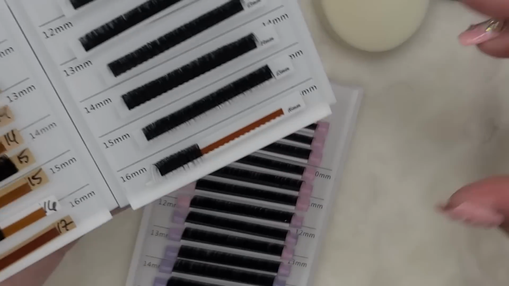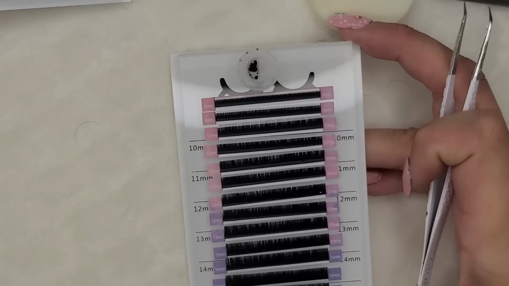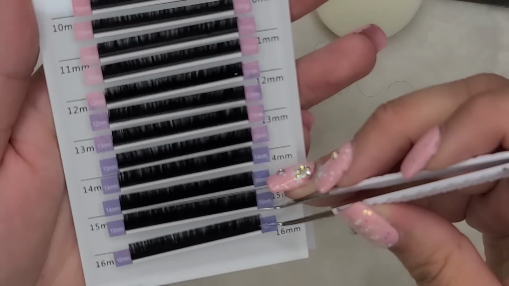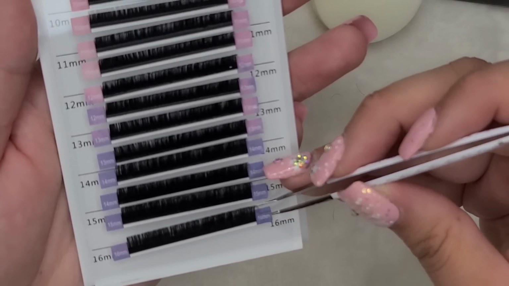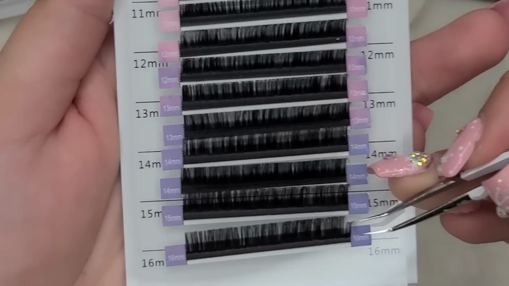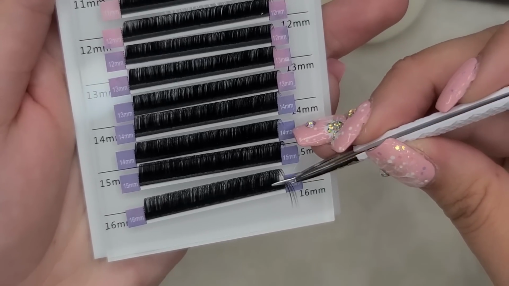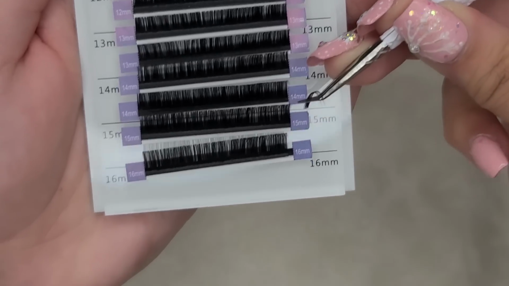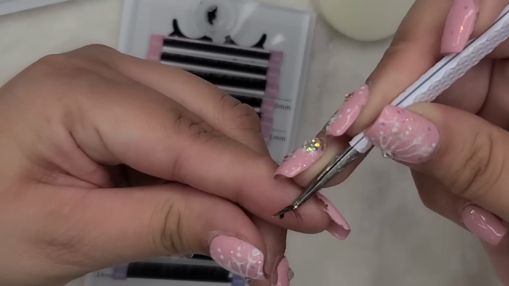And the reason why you're able to make such bigger fans when it comes to your mega volume lashes is because, again, the lashes are lighter. So these are 0.3. And when it comes to mega volume lashes, you can honestly go as big as you want. But I'm going to be showing you guys real quick how much I like to pull when it comes to my mega volume lashes. So that is about the amount that I like to pull off my lashes. And again, I'm going to go ahead and pinch.